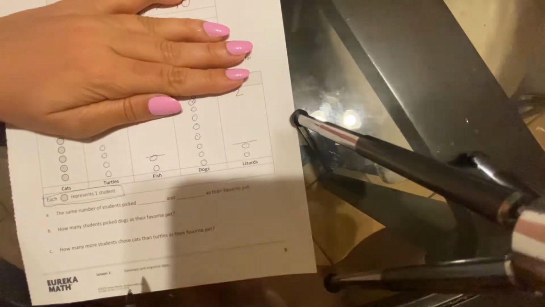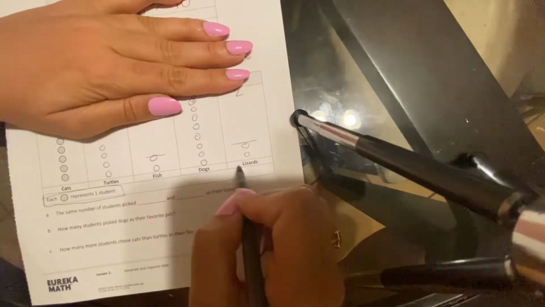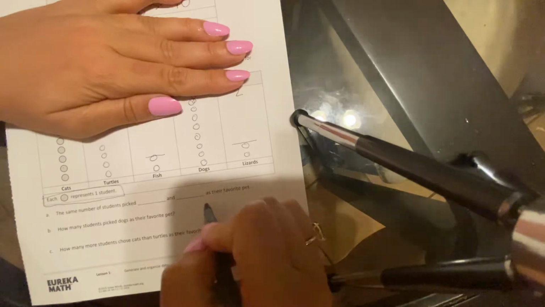All right. The same number of students picked blank and blank as their favorite pet. You're supposed to be able to just look at your picture graph, even if you didn't have the numbers, and be able to tell. We obviously know that these 2 numbers are the same. But if you didn't have those numbers, you can look at your picture graph and see how they line up exactly. So the fish and the lizards line up exactly, so that must be the same.